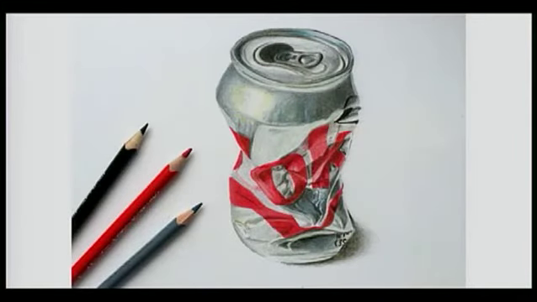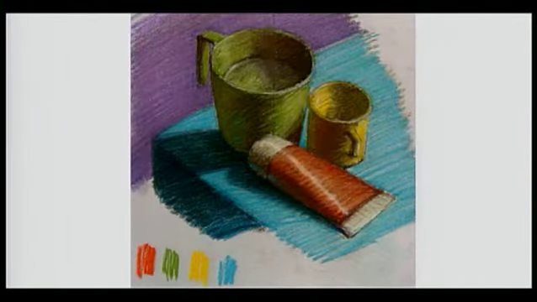Without tones, it would have been difficult to have the effects of a crumpled can. When the hatching technique is used with colored pencils, an artwork becomes highly expressive.